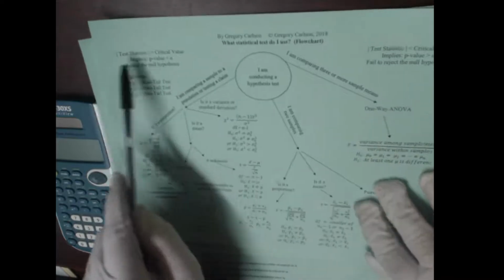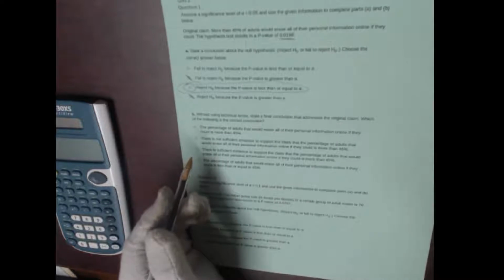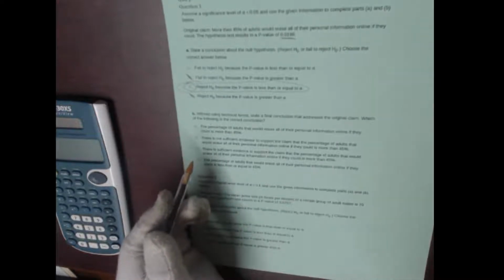So when you're taking the test or when you're doing your homework and you forget, it's right here for you. Although it would be very helpful if you could memorize these two statements. But both of these two statements apply to all of the hypothesis tests on this page. Okay, let's answer the next question. Without using technical terms, state a final conclusion that addresses the original claim. What is the correct conclusion?